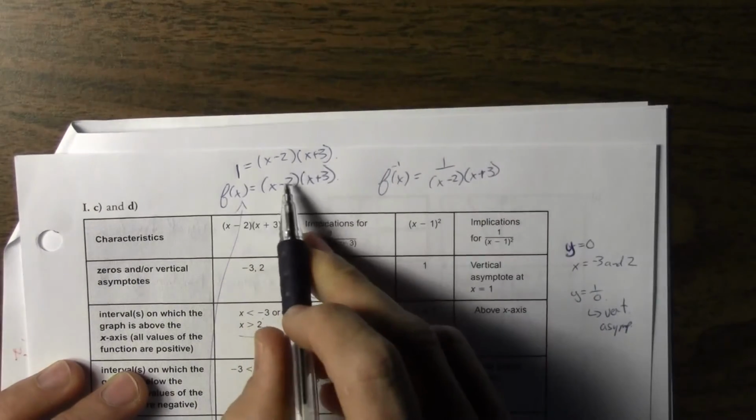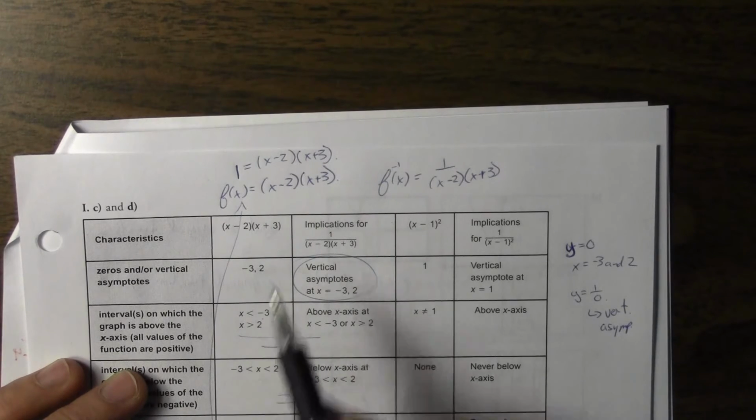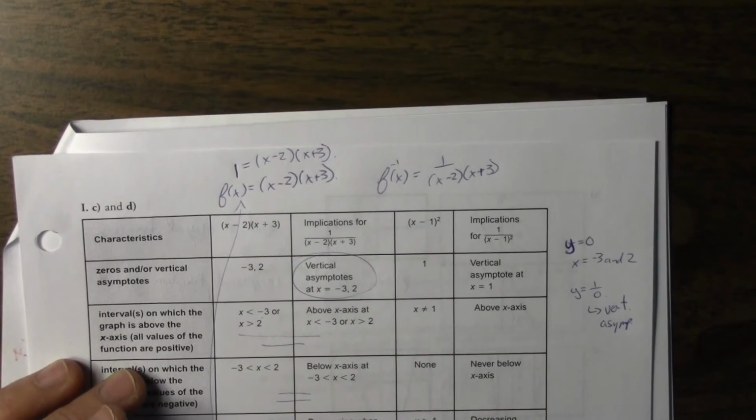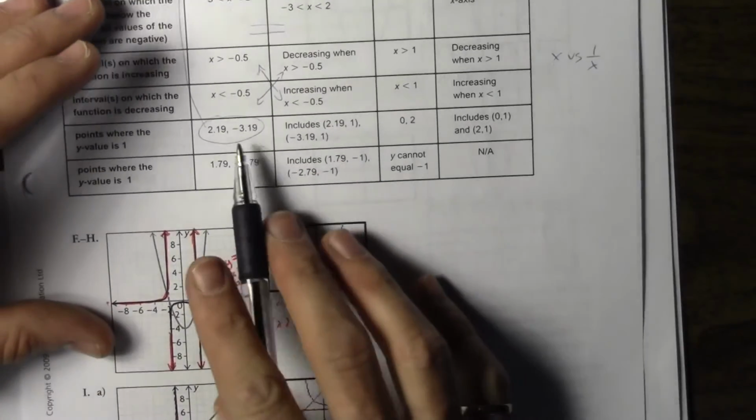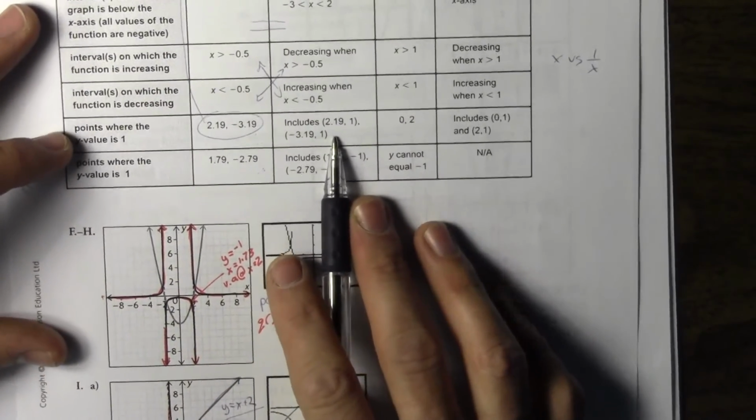Okay, you expand, simplify, and then solve. You'd probably have to factor again and solve for x. Any questions with these values, where they come from? And remember, these values are going to be the same on the reciprocal function.